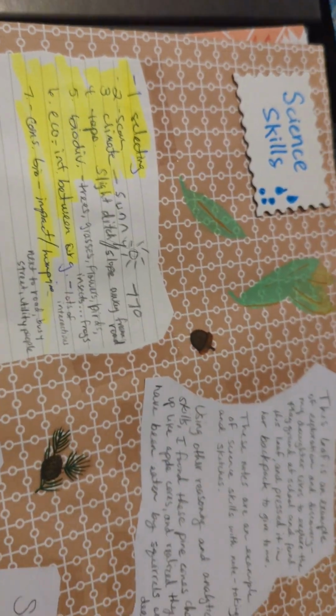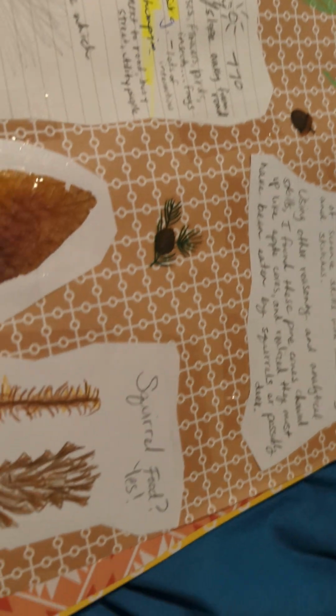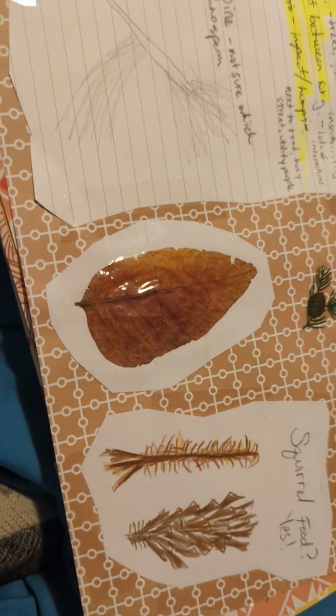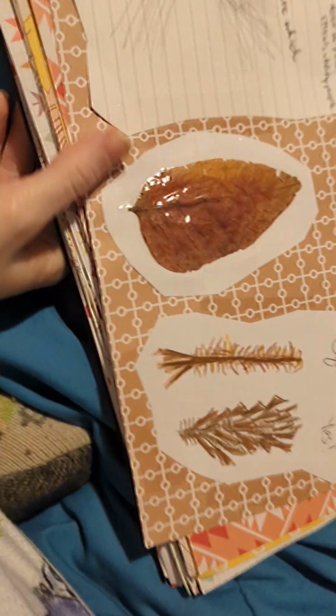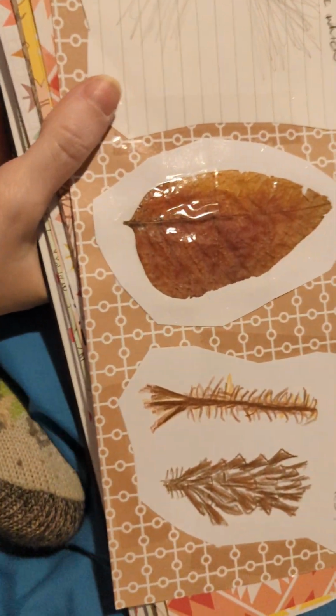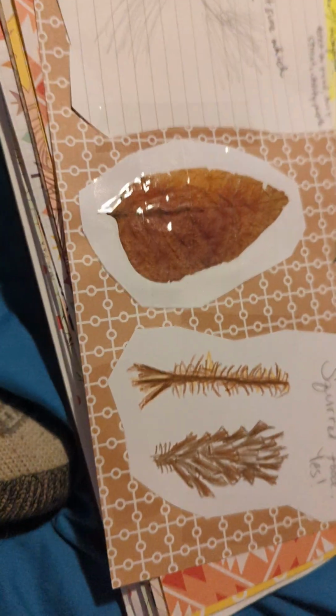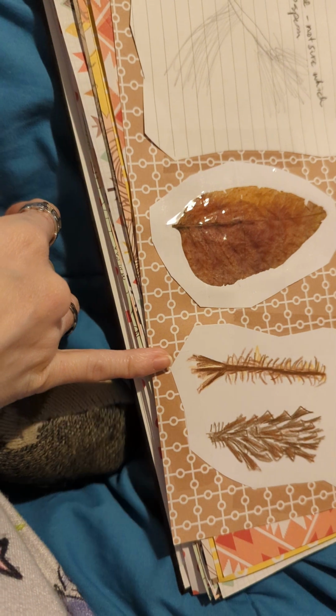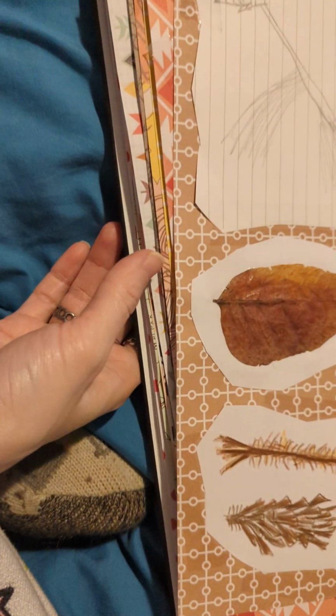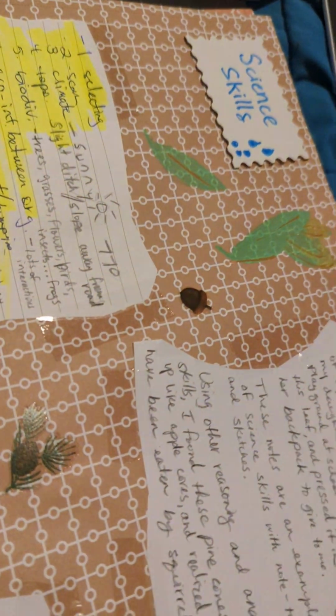Sorry, I've got stuff falling down here. The other, let's see, I found chewed up pine cones that I thought showed using reasoning and analytical skills, because they looked very different, almost didn't look like a pine cone, and I drew from what I found outside.